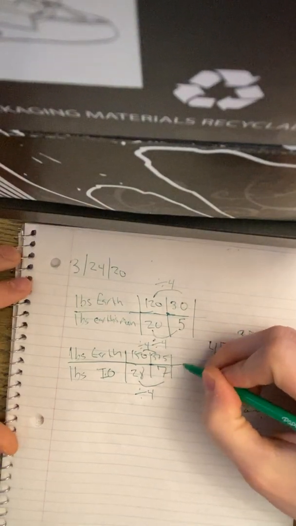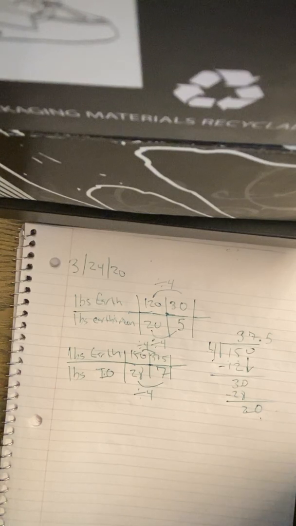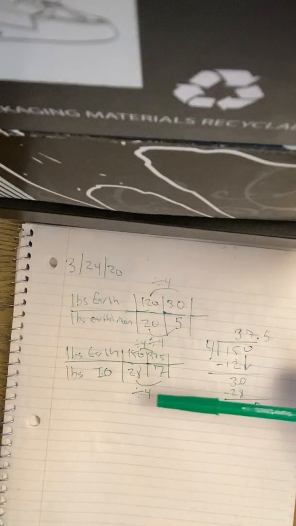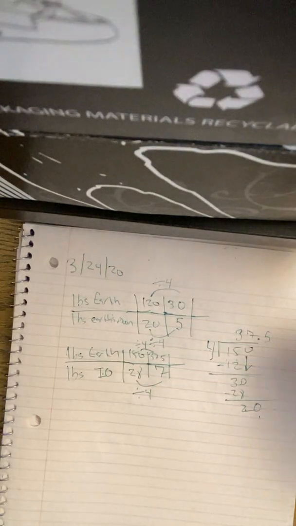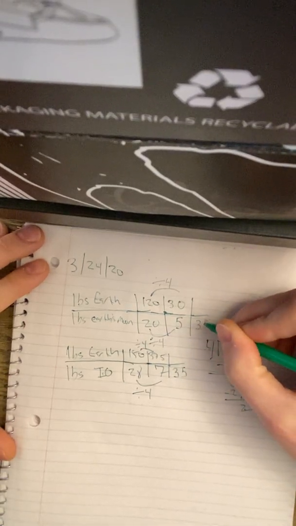So now I got to think to myself, 7 and 5, what do they have in common? Well, if you can't think of anything that 7 and 5 have in common, guess what you could do with both of them to find out what they have in common? Just multiply, right? So 7 times 5 is 35. So I'm just going to put 35 here, and I'm going to put 35 here.